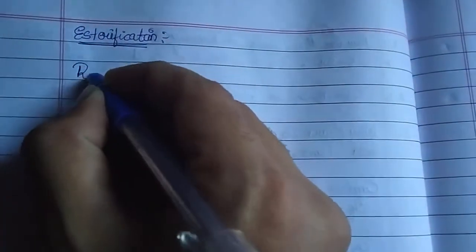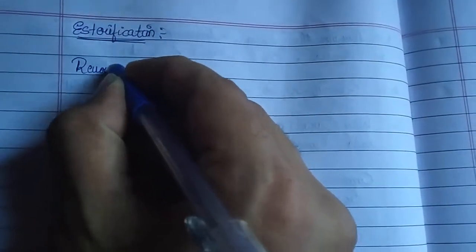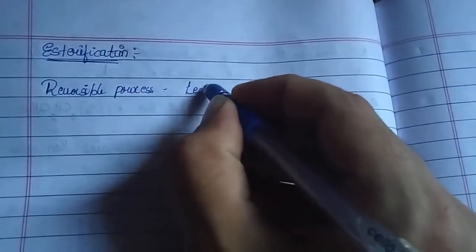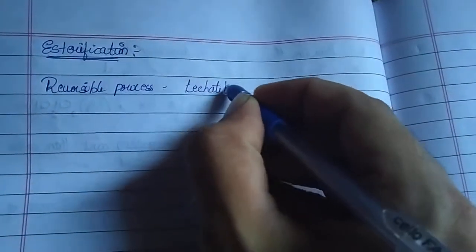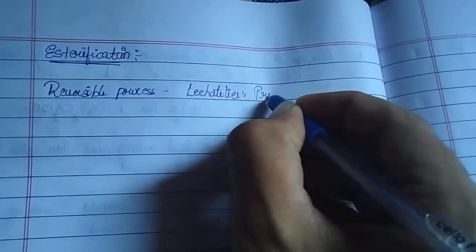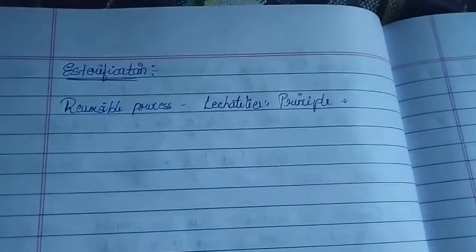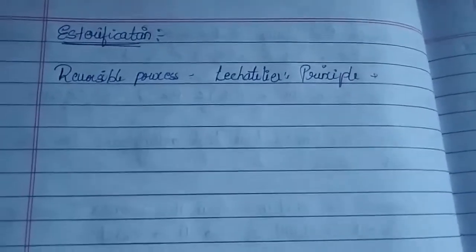Do remember guys, this esterification process is a reversible process. Why am I saying this? Because whenever we talk about a reversible process, one important law hits our brain. What is that? Yes, it is Le Chatelier's principle. Okay, so we are dealing with esterification, and why we want Le Chatelier's principle will be our question.